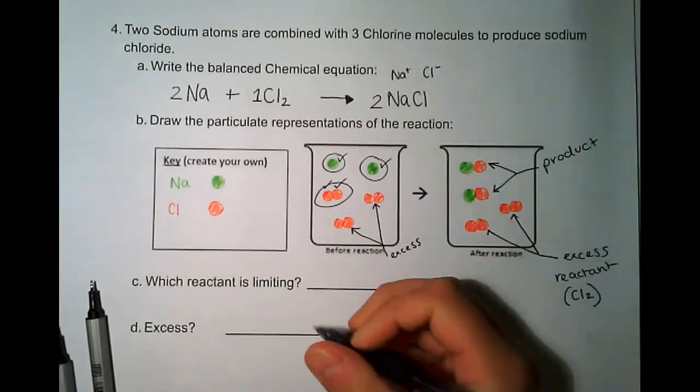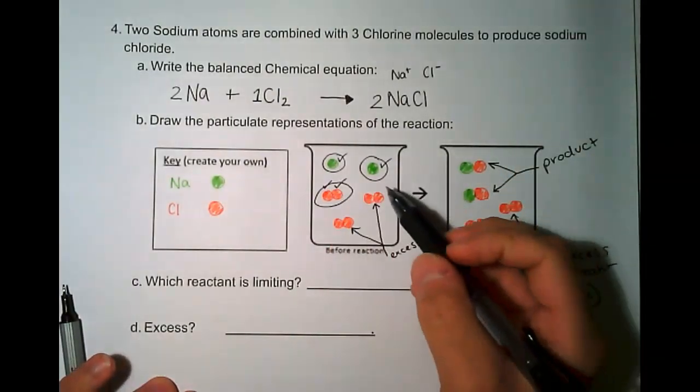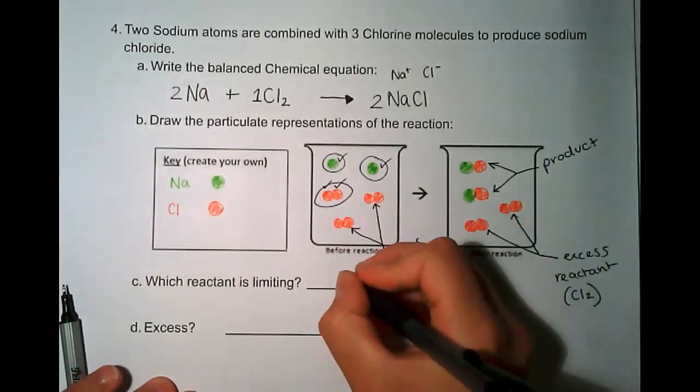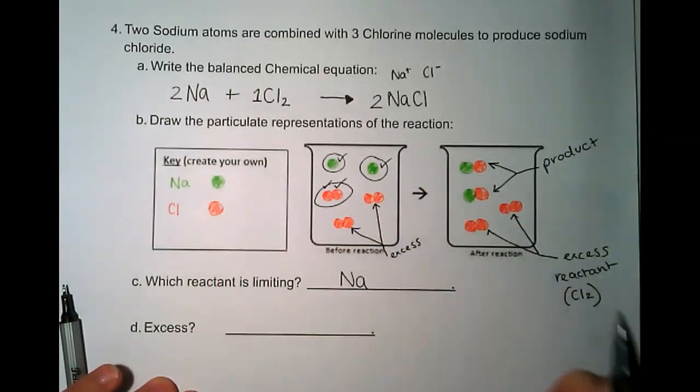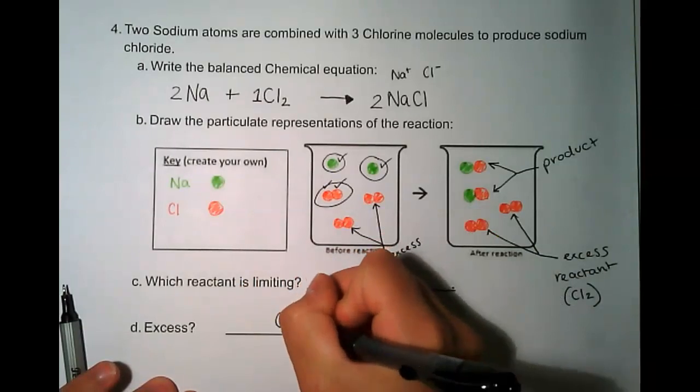So, which reactant is limiting? Well, the limiting reactant is the one we used up, which is sodium. And then the one that is in excess is chlorine, Cl2.